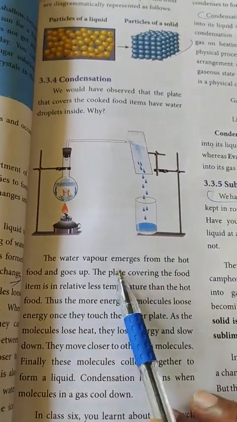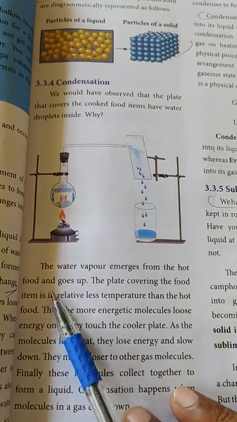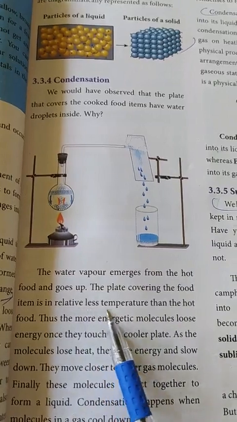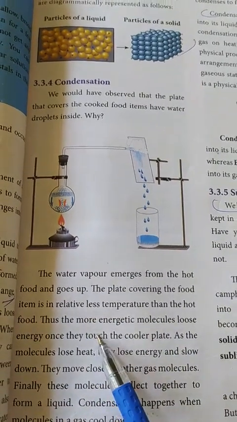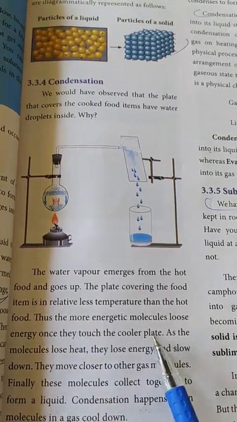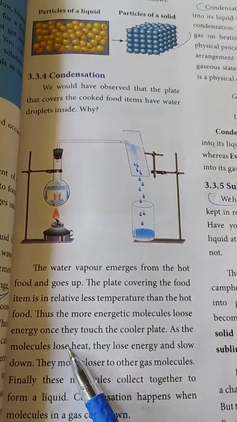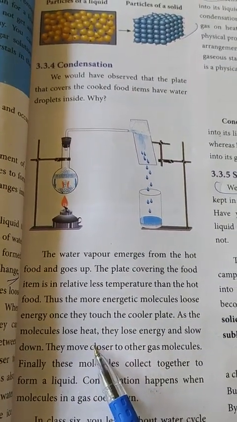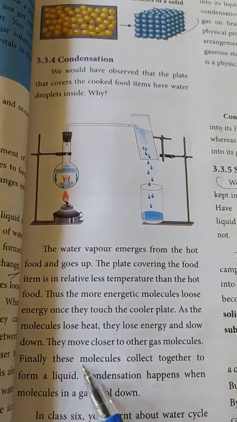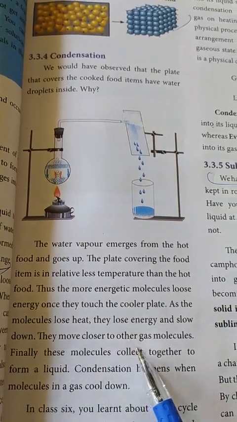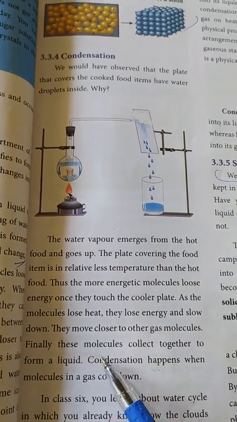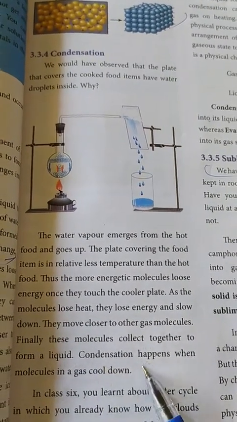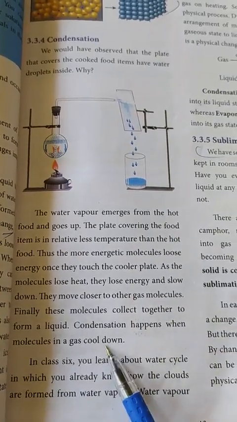Understand? The water vapor emerges from the hot food and goes up. The plate covering the food items is at a relatively lower temperature than the hot food. Thus, the more energetic molecules lose energy once they touch the cooler plate. As the molecules lose heat, they lose energy and slow down. They move closer to other gas molecules. Finally, these molecules collect together to form liquid. So, condensation happens when molecules in a gas cool down.